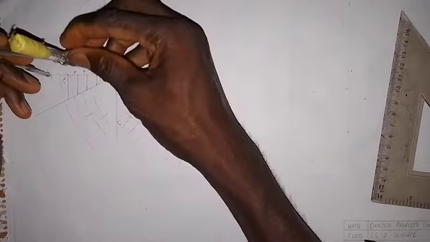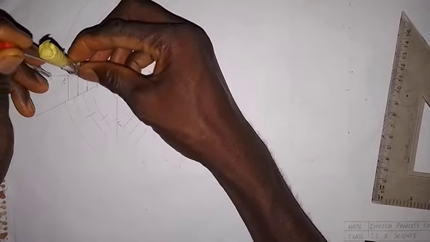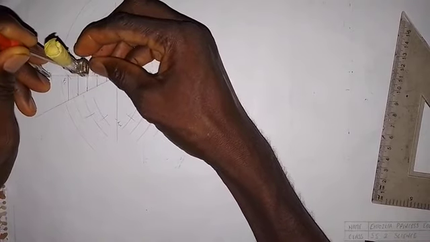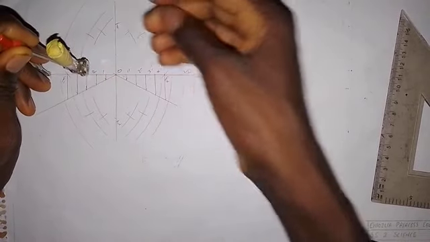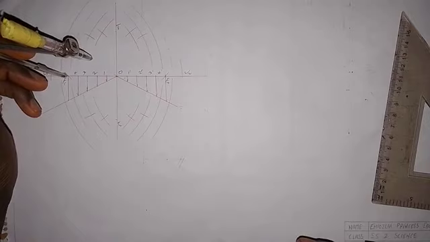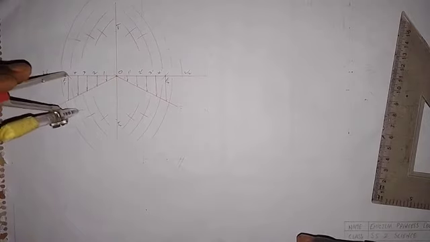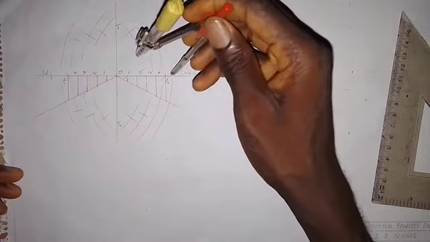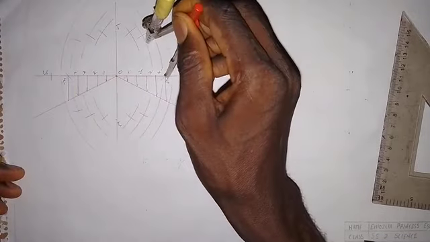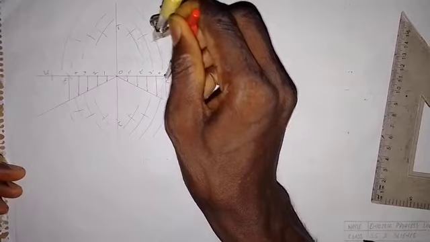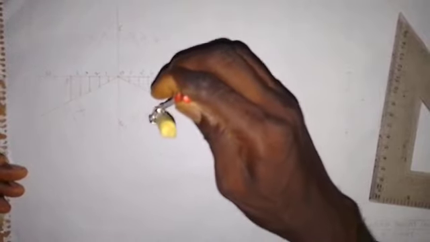Then we return it back to V1 and take it to 3 on the left side. Alright, then we raise it up and put it at F1. So we make an arc here, and we make an arc on the third arc down. Then we take it to F2 and make an arc on the third arc up and on the third arc down, like this.